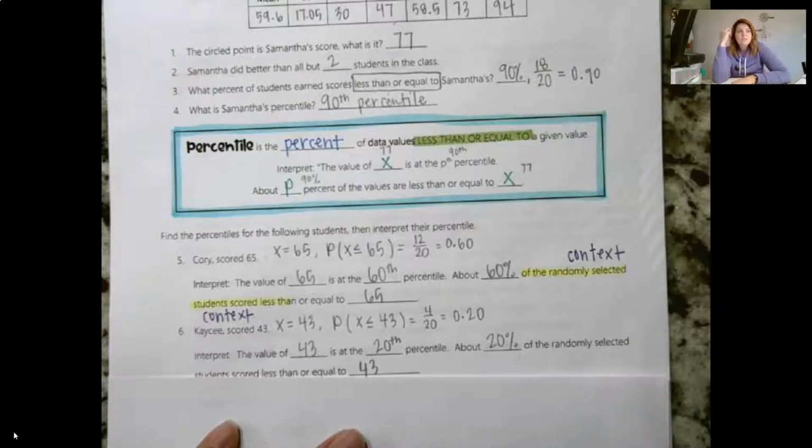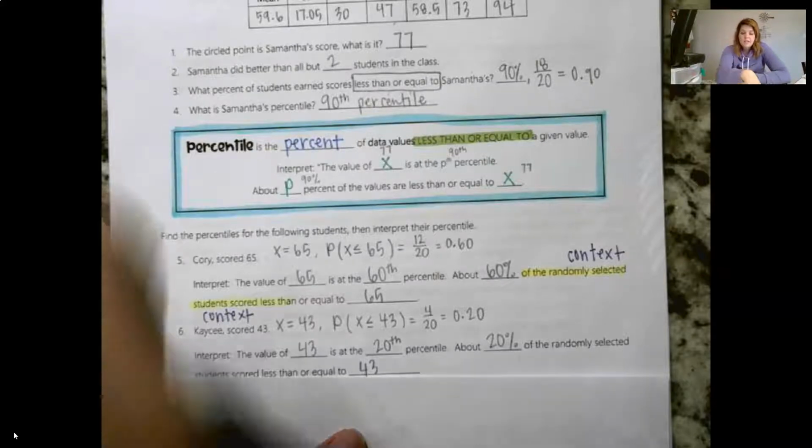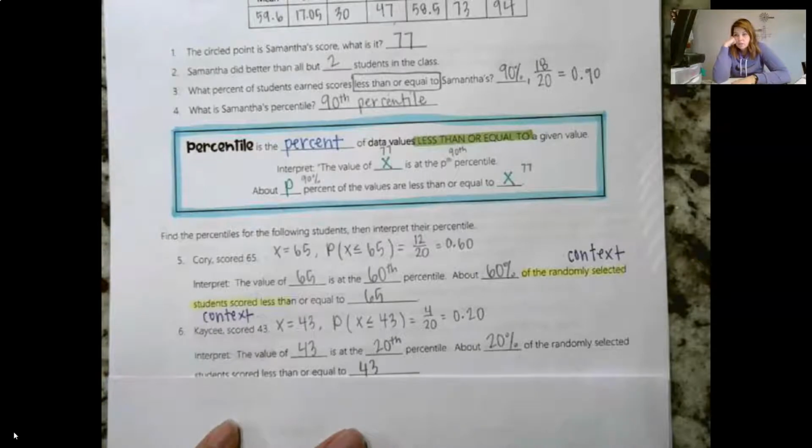She's in the 90th percentile, which means that 90% of the students scored less than or equal to her. What you can alternatively say is Samantha did better than about 90% of the students.